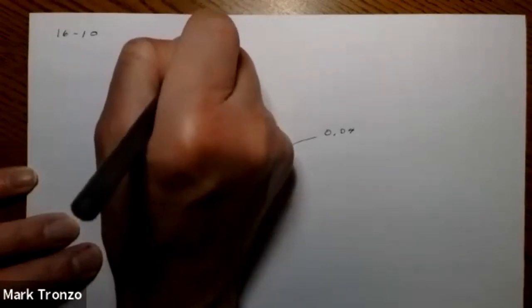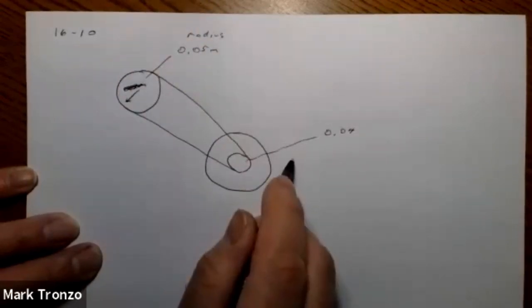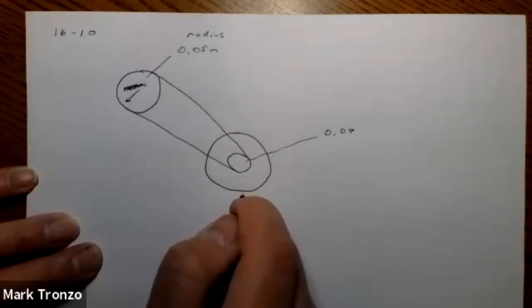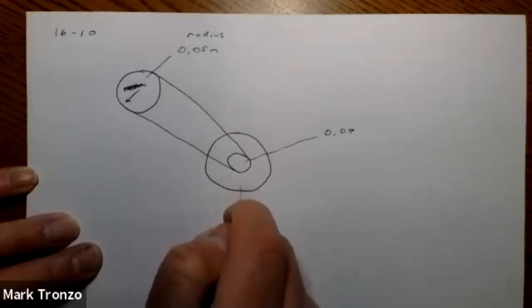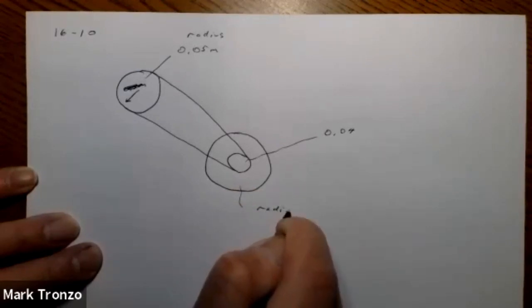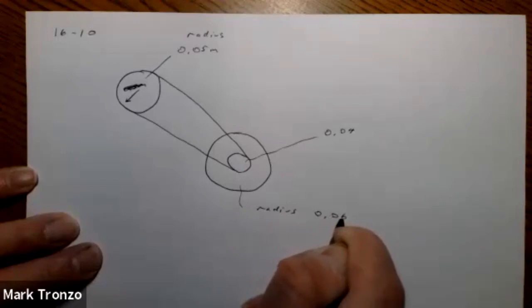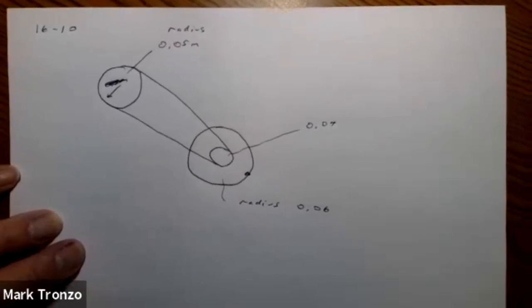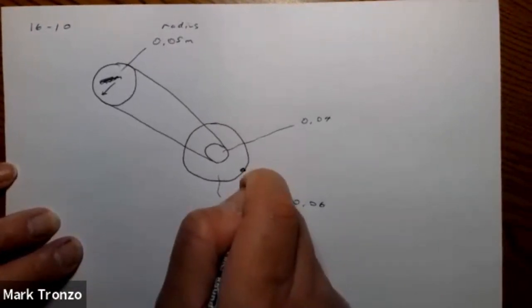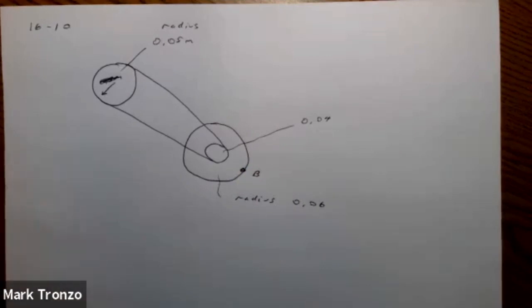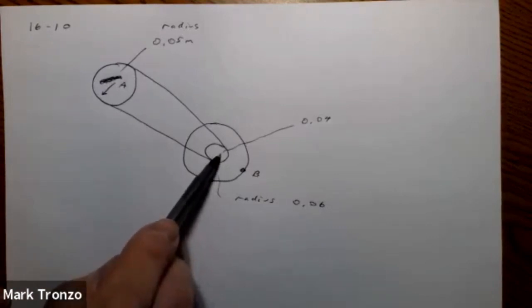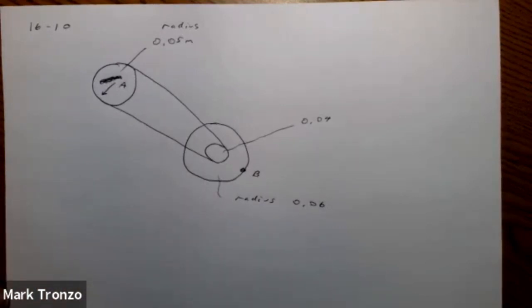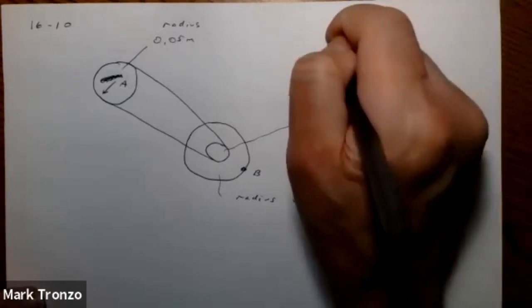So radius. And then this radius here is 0.04. And then this one here, the radius is 0.06. And there's a point B out here. Call that B right there. And this is our disk A up here. Again, there's a smaller hub connected to the pulley. These are connected together. And we're going to need to find the velocity of point B and find the acceleration of point B.